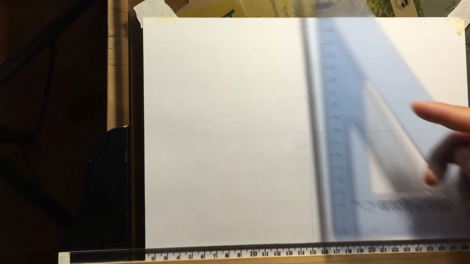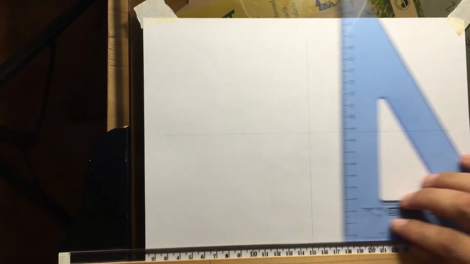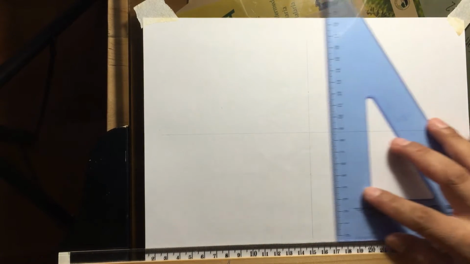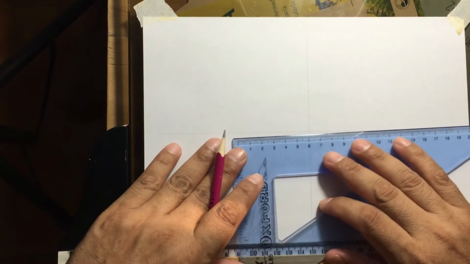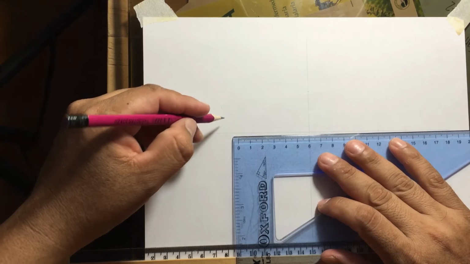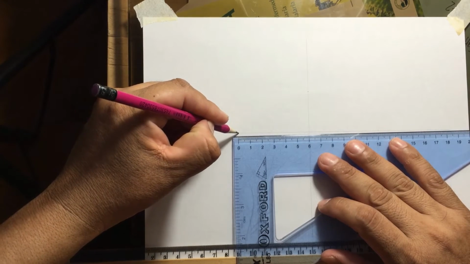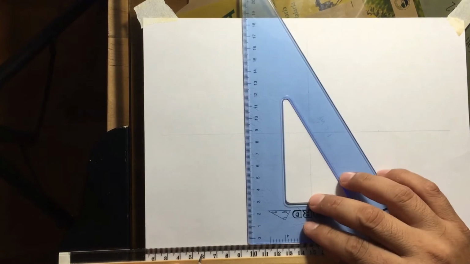So with the aid of my set square, I can set off and measure again here 60 to this point. Okay.